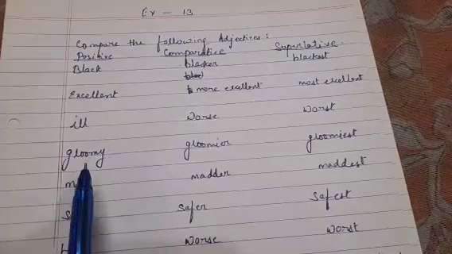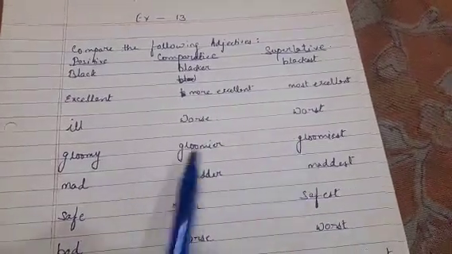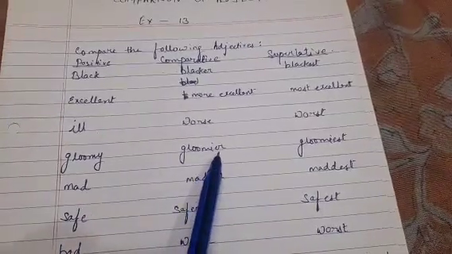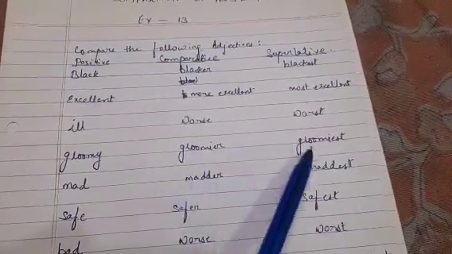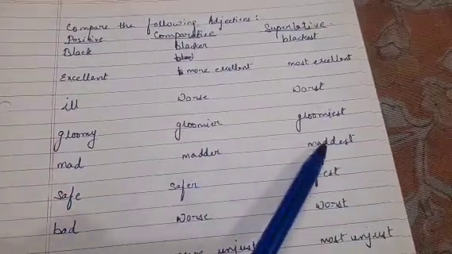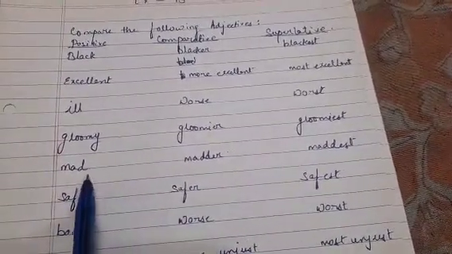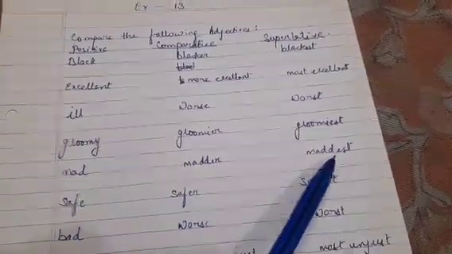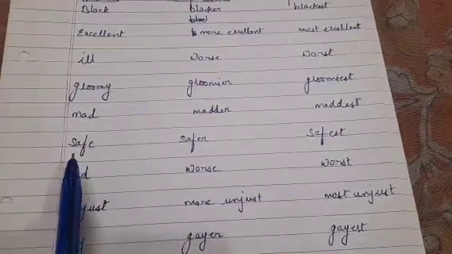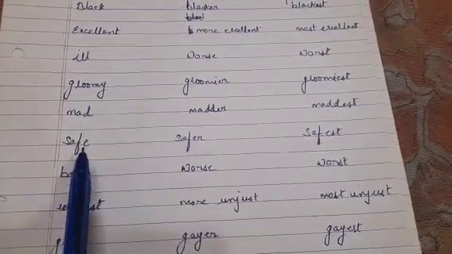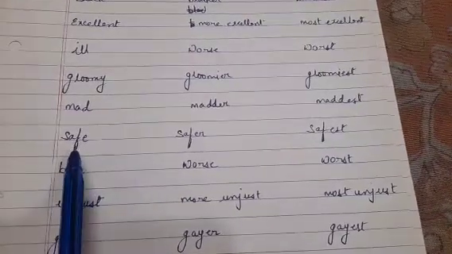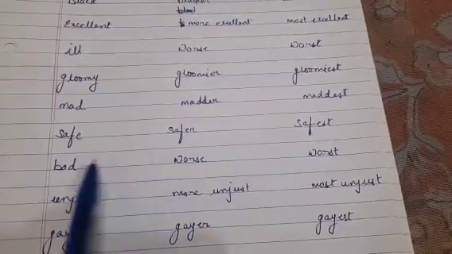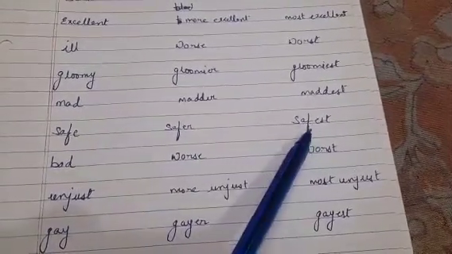Then comes gloomy. Gloomy is becoming gloomier and gloomiest. Why? This y is getting replaced with i and being added to er. So it becomes gloomier and gloomiest. Mad has become madder and maddest, because this is a consonant preceded by a vowel. So this D is going to get doubled before adding ER and EST. Safe. This ends in E. So again the word safe is going to be compared like safer and safest. Safer and the safest in superlative degree.